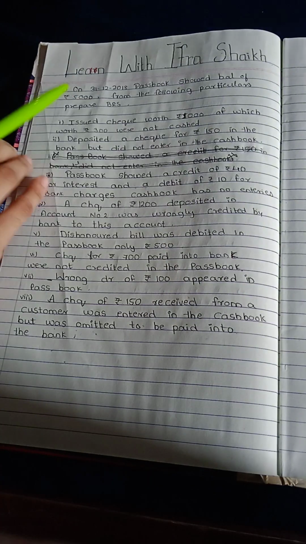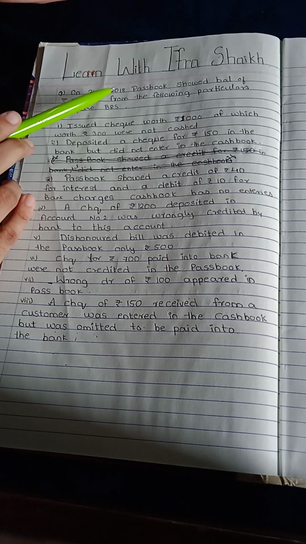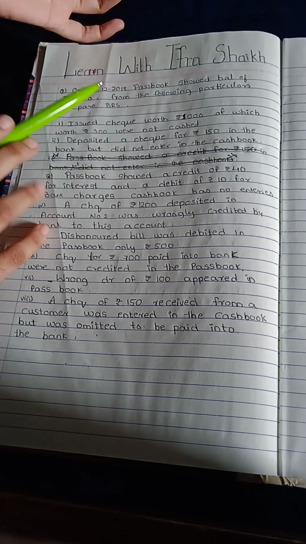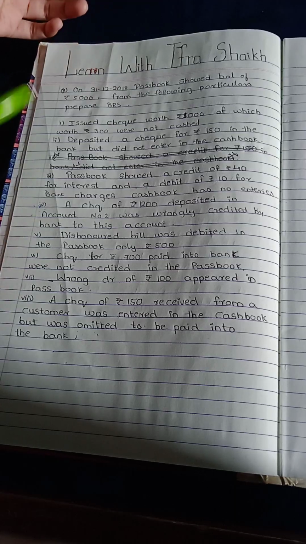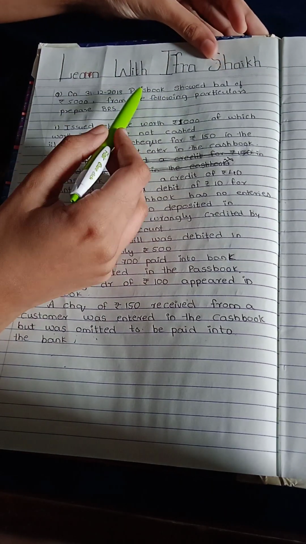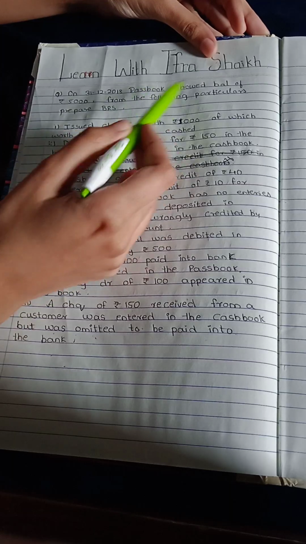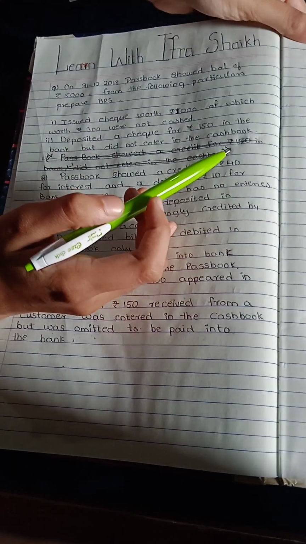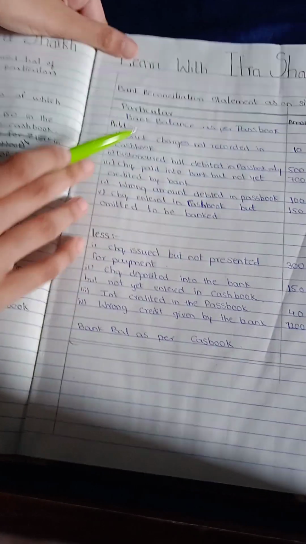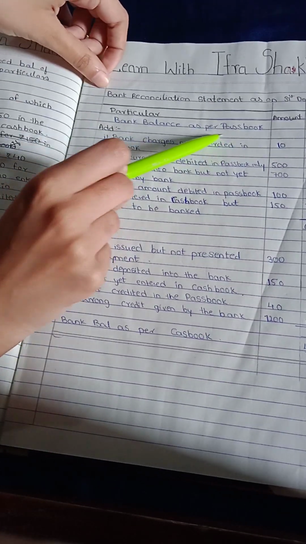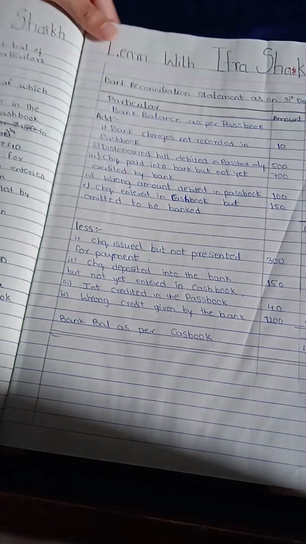So, on 31st December 2018, the passbook showed a balance of rupees 5,000. From the following particulars, prepare the BRS. So, here it has given balance as per passbook, showed a balance of rupees 5,000, right? So, even in our account, we will do balance as per passbook rupees 5,000.